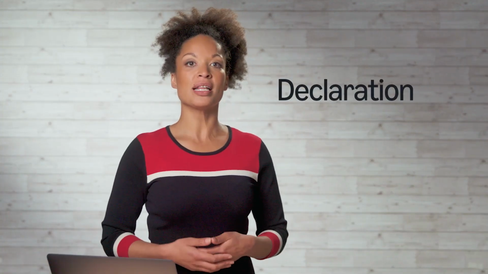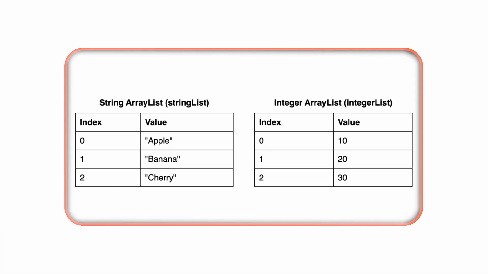So how do you declare an array list? First, you need to import the ArrayList class from the java.util package. Then you declare an array list specifying the type of elements it will hold. An array list can have elements of a generic type. This type is indicated within angle brackets. For instance, the ArrayList<String> is an array list that holds strings, while an ArrayList<Integer> contains integers.